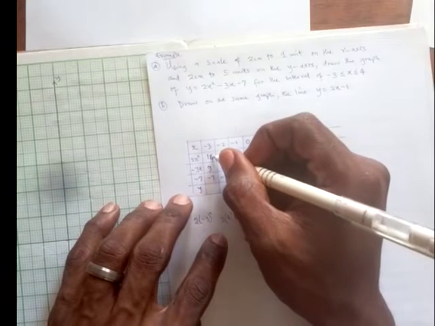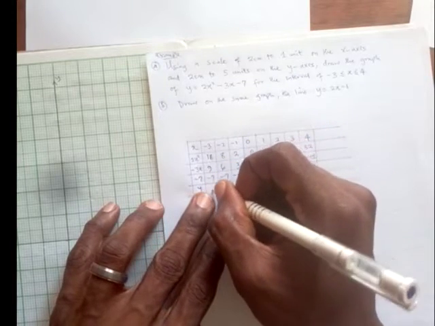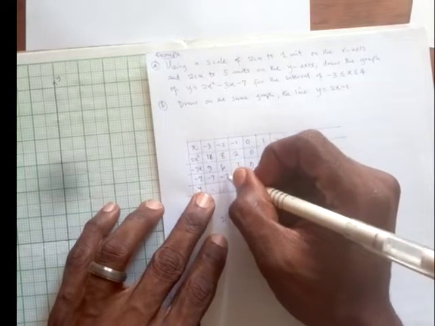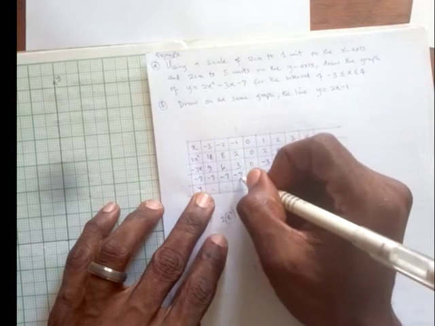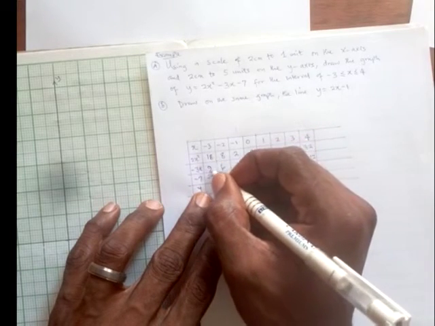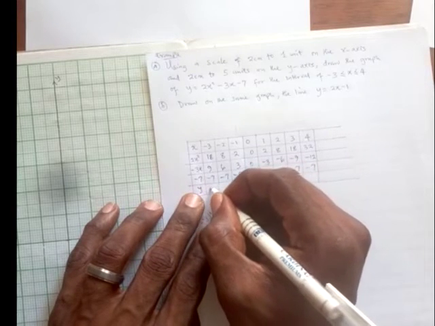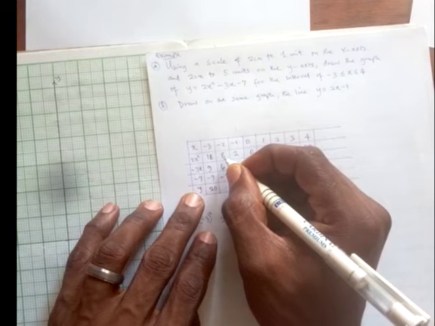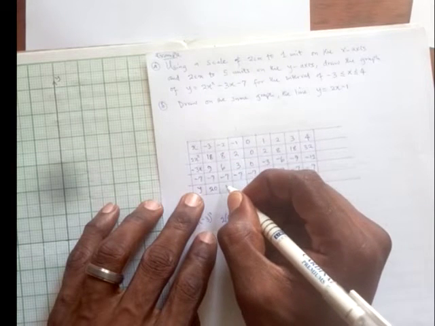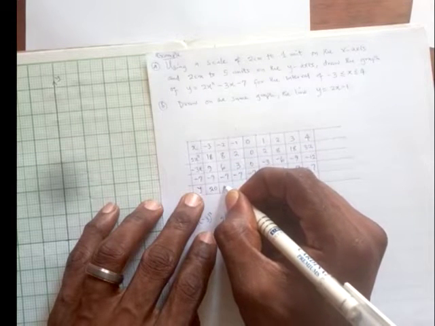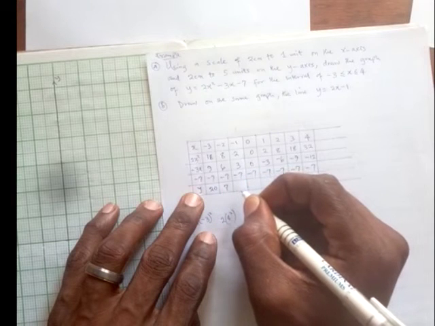Next, we'll add this plus this plus this to get this. This plus this plus this to get this. This plus this plus this to get this. So 18 plus 9, 27. 27 minus 7 is 20. 8 plus 6, 14. 14 minus 7, 7.